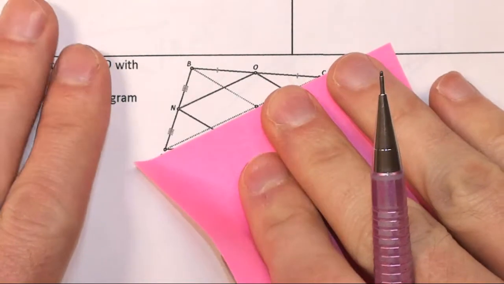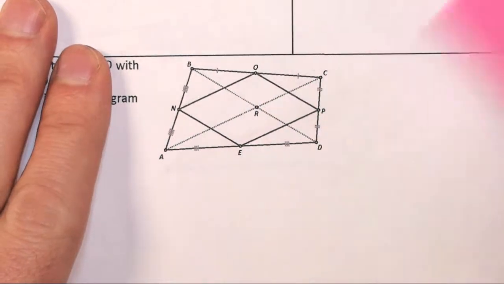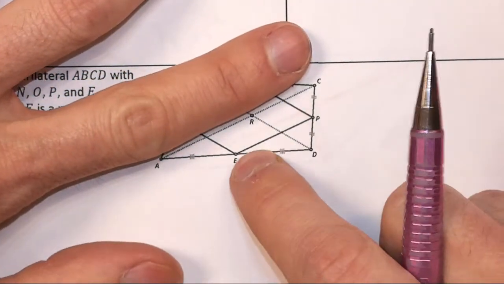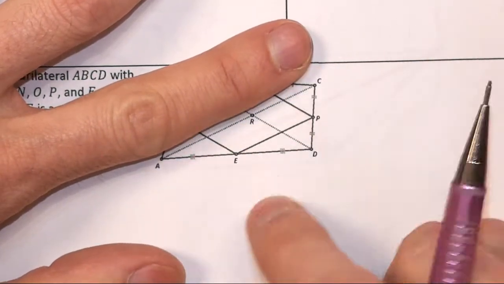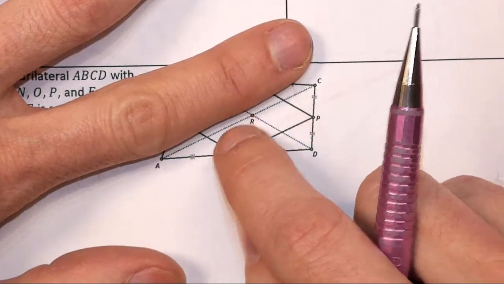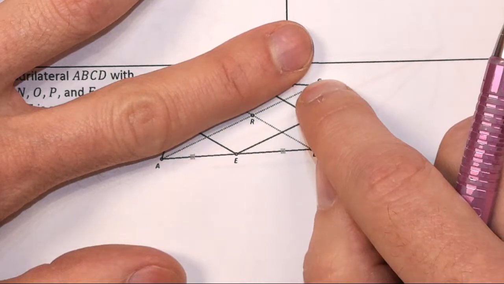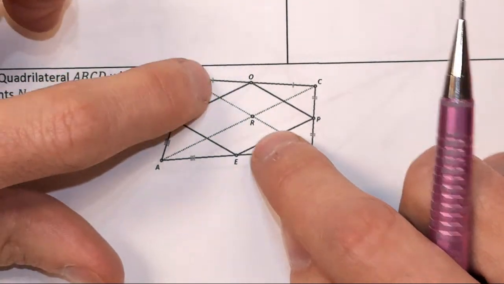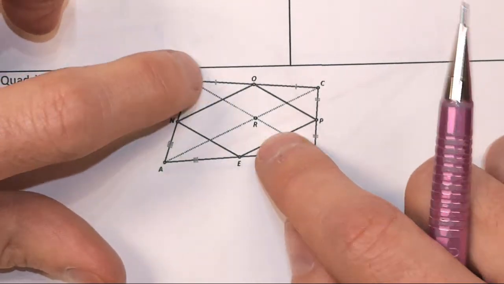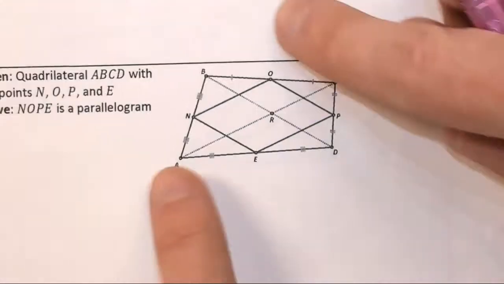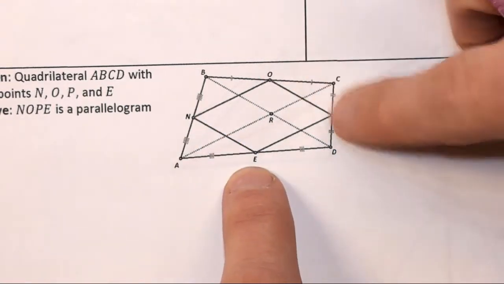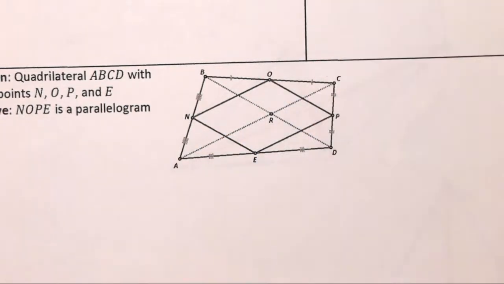Now if I lift off this sticky note, I can do the exact same thing up here at the top, and I have another triangle in which this is a mid-segment which is parallel to the diagonal. And then I'll just use the transitive property to show that those two mid-segments are parallel to each other. Right, and then I'll just do the exact same thing over here with NE and OP. Right, so that's the general idea.